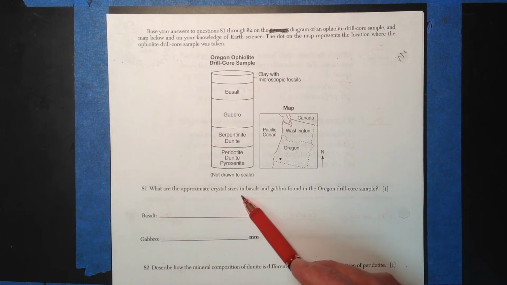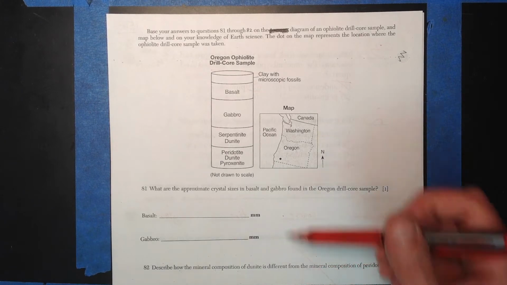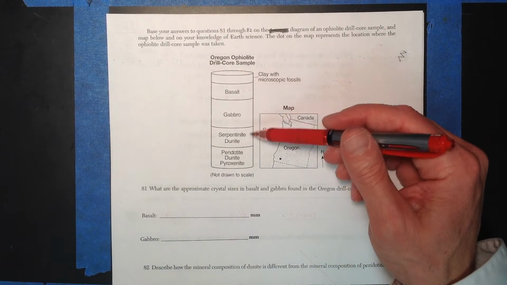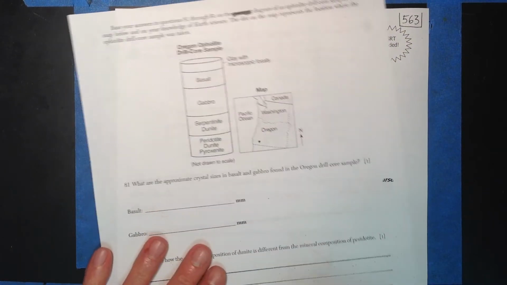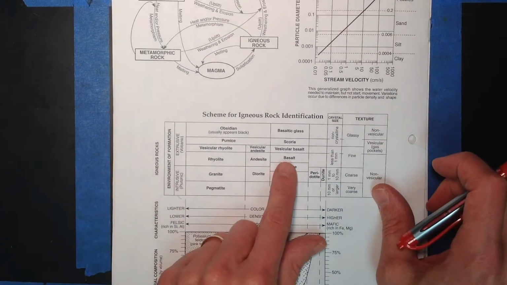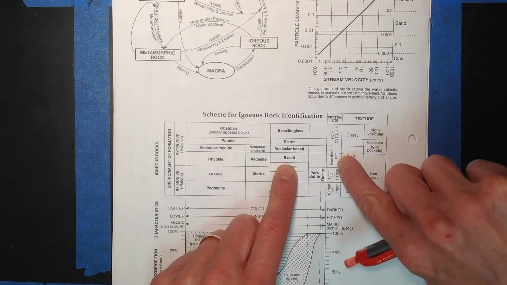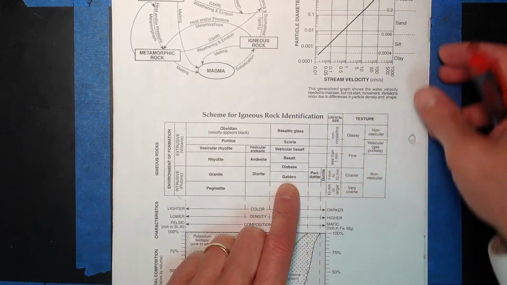What are the approximate crystal sizes in basalt and gabbro found in the Oregon drill core samples? Now you have to go to the reference table to find out about these crystal sizes, basalt and gabbro, and it gives you millimeters, so it wants sizes in millimeters. You would go here. Basalt is here. Less than 1 millimeter is the crystal size. What's the other one? It's gabbro.